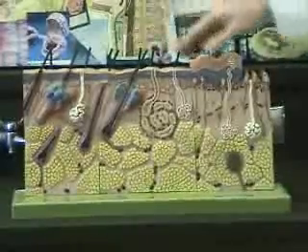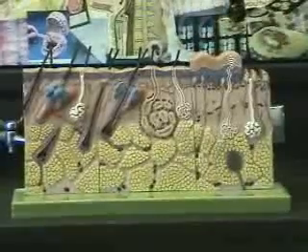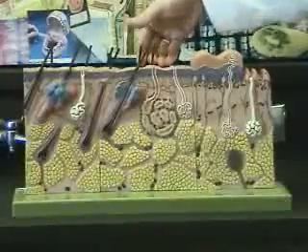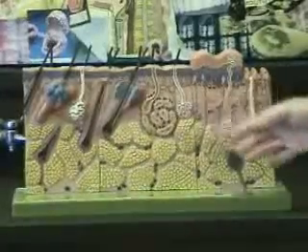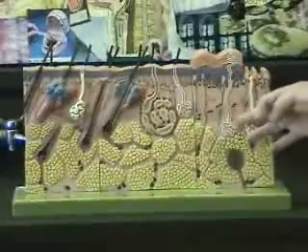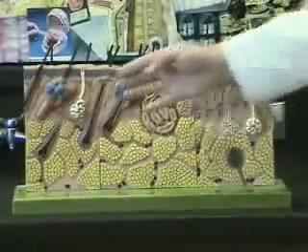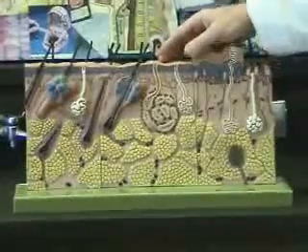Also in this model, we will see that there are different glands associated with the skin. In the skin of the scalp, the skin of the axilla, the armpit, and the skin of the palms and the soles, we see eccrine sweat glands. On this model, these are the white, coiled glands with a simple duct leading to the surface. Eccrine sweat glands make the sweat that we find all over our body.